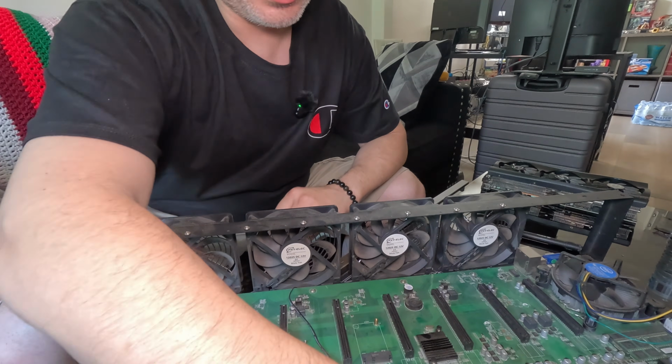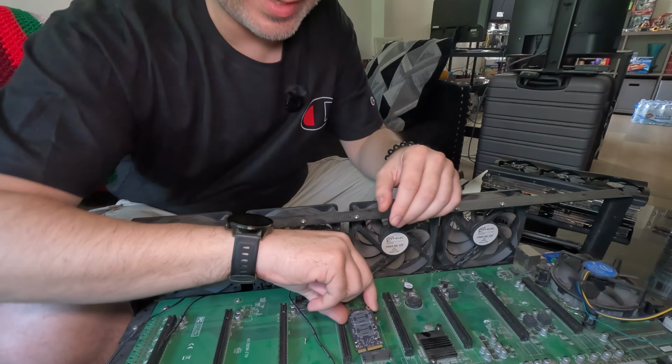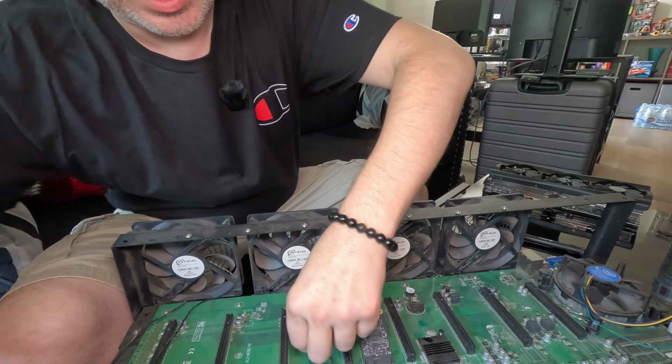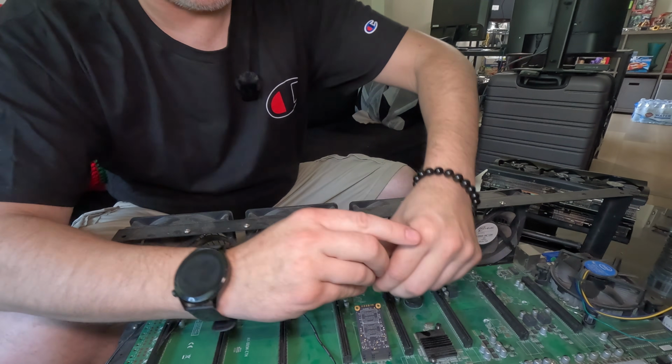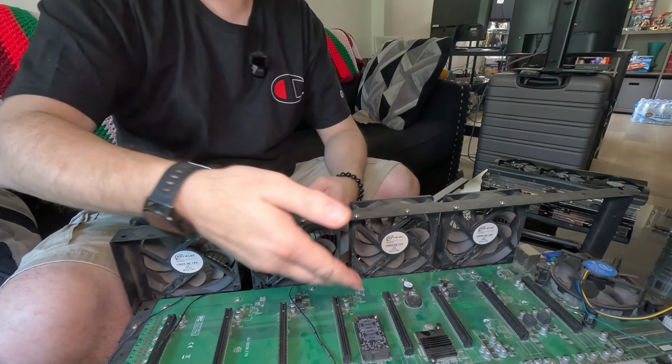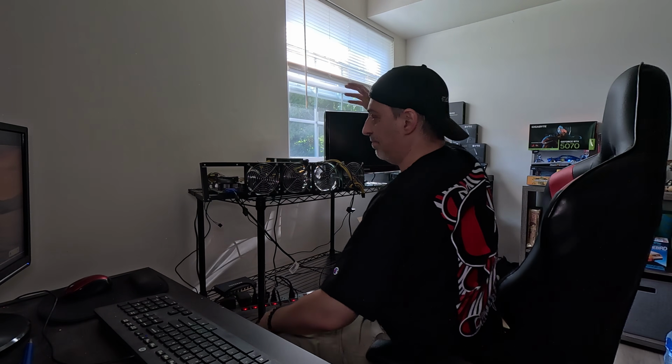All right, guys. So here is where the SSD is going to go. I'm going to slide it in. All right, so it's fully seated. I'm going to grab my little screw that I need to hold this bad boy down. And there you go. Now my SSD is installed. Power this on. So let's go ahead and supply power.